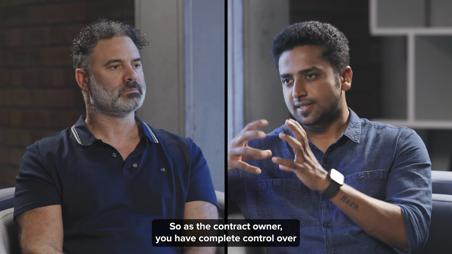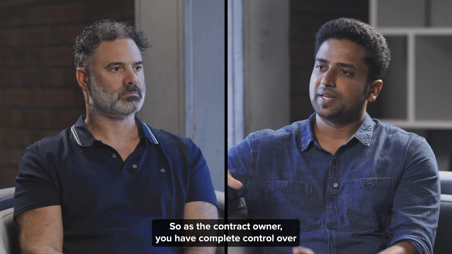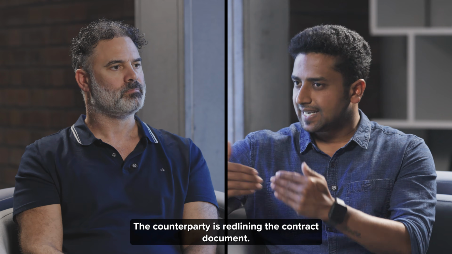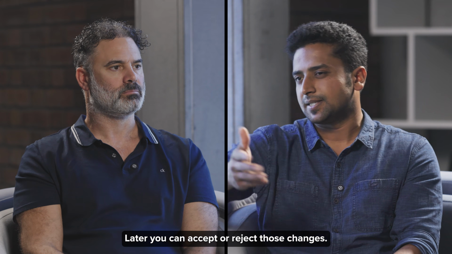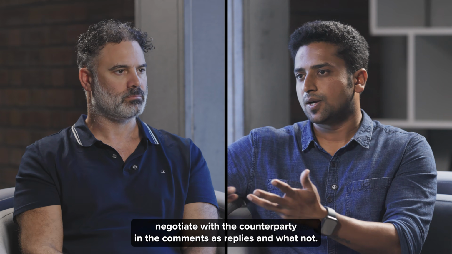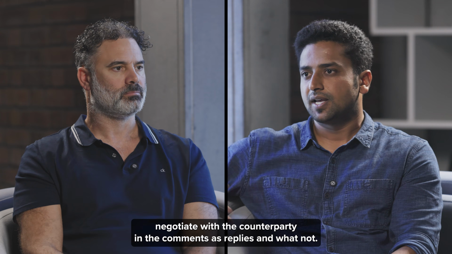So as the contract owner, you have complete control over what is happening in the contract document. The counterparty is redlining the contract document. Later you can accept or reject those changes, and there is a comment section where you can negotiate with the counterparty in the comments as replies and whatnot.